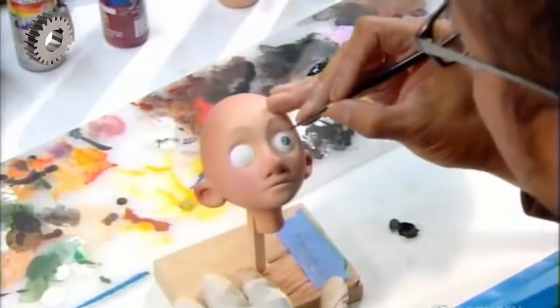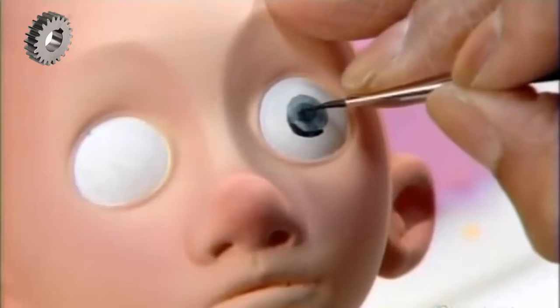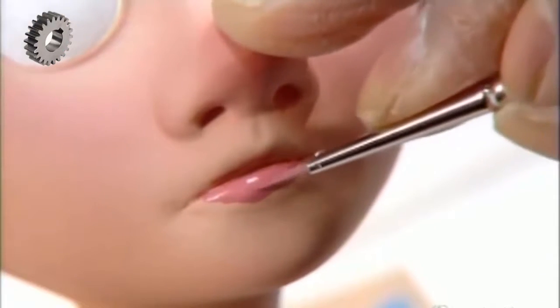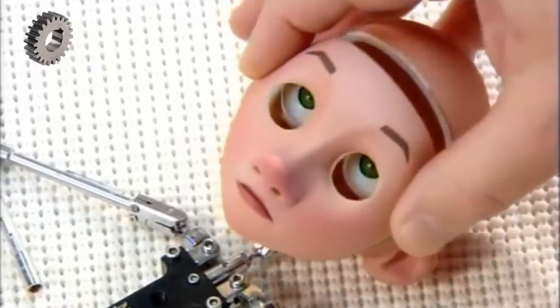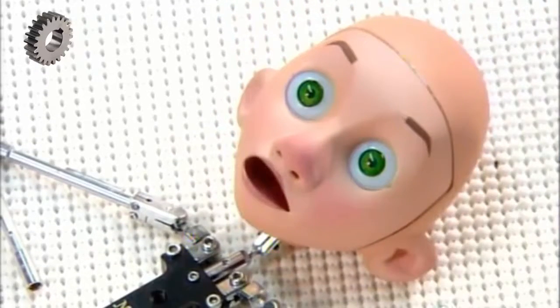An artist paints each one of the faces along the same lines. Continuity is critical because the faces will be filmed and the images edited together to create the illusion of movement. It's a traditional animation technique called stop motion, and these plastic models are called puppets.